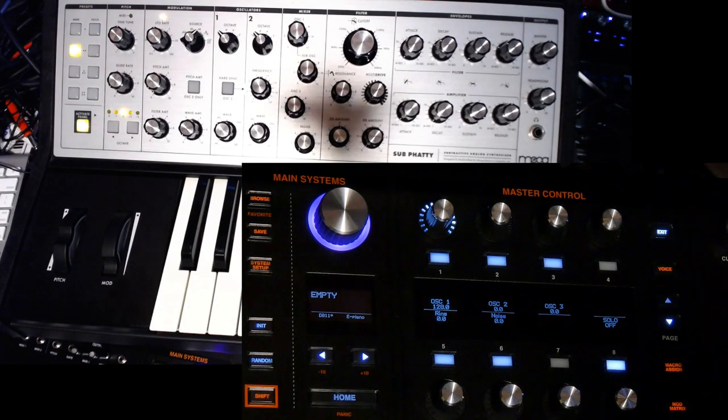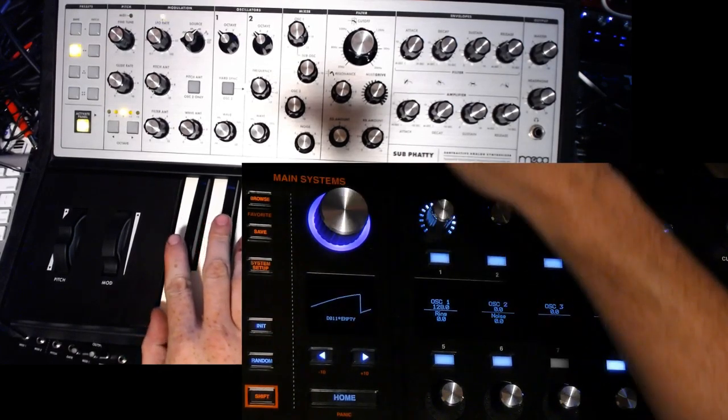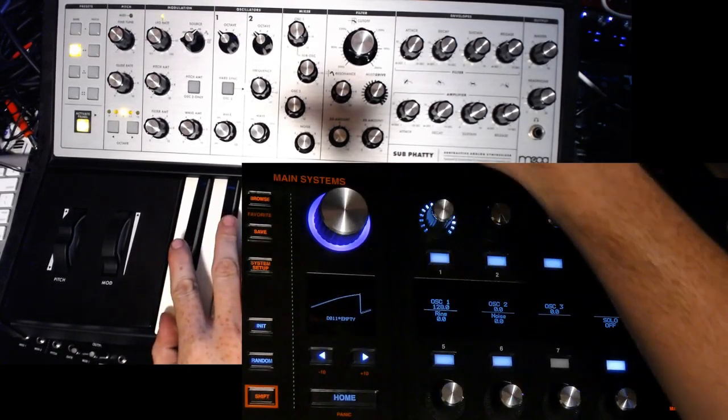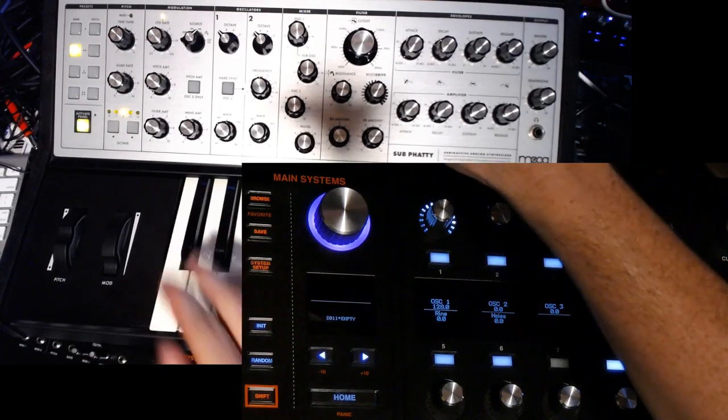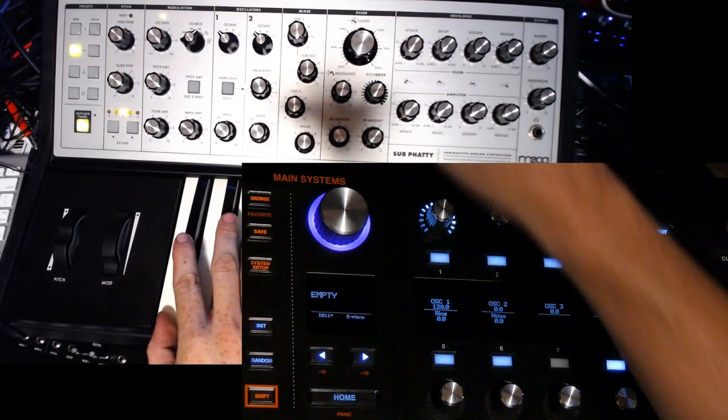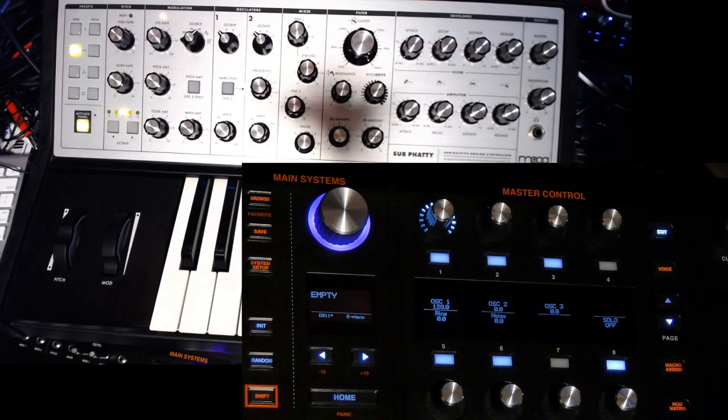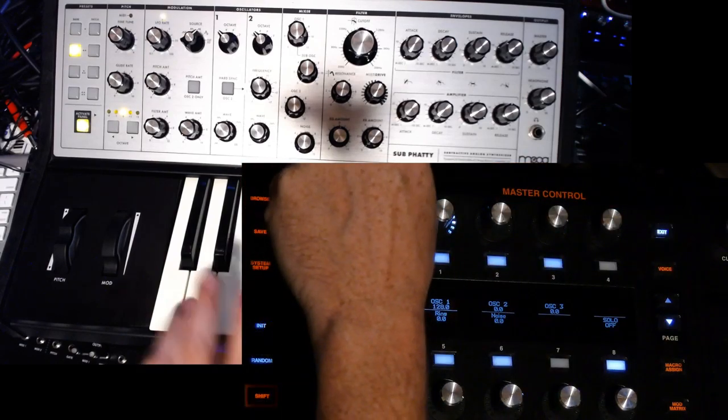So, all right, first things first. One oscillator, saw wave on each unit. And of course, I should quickly check latency.